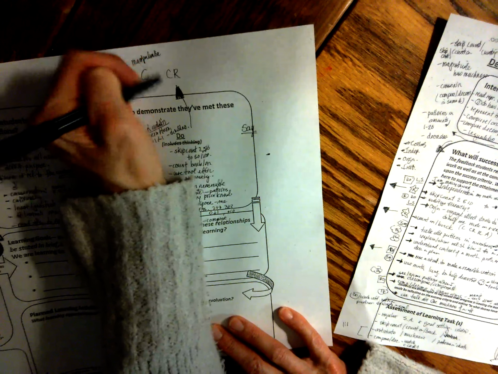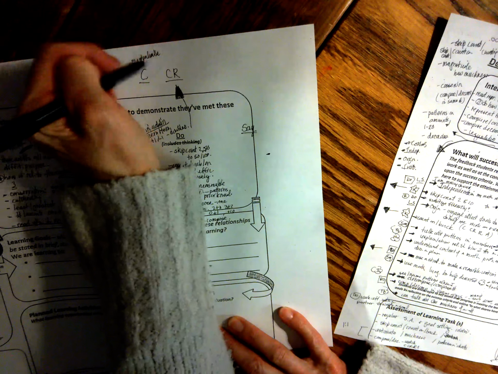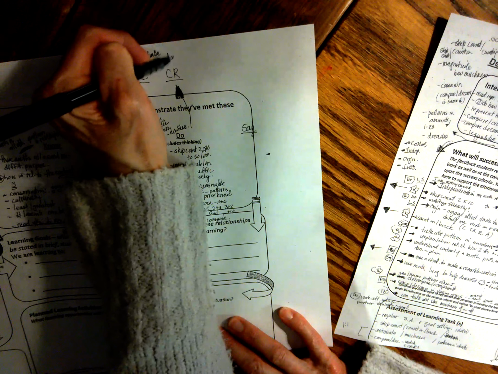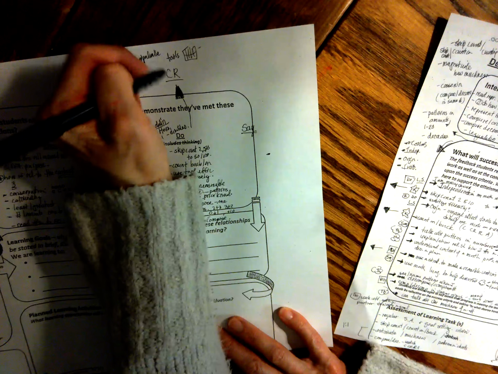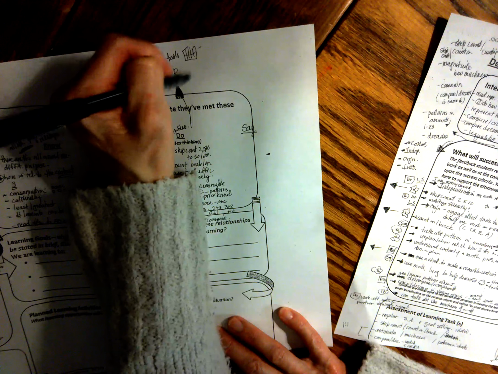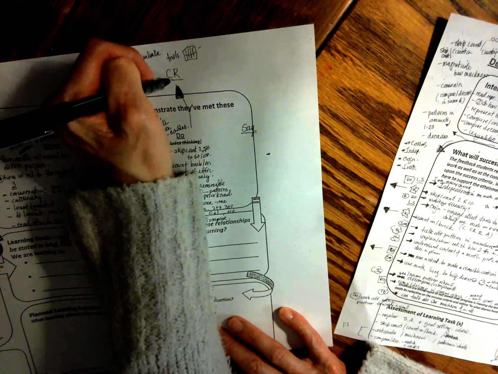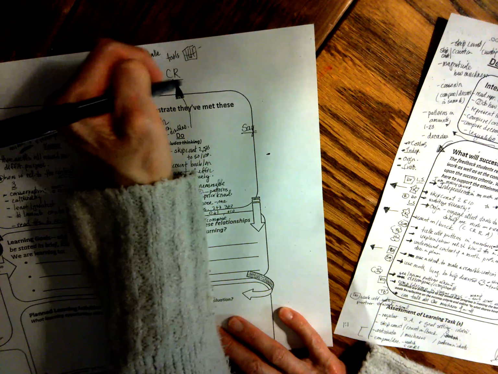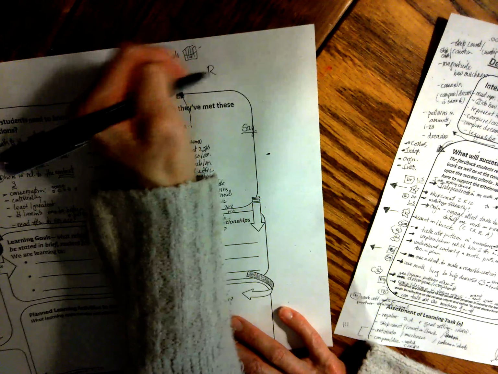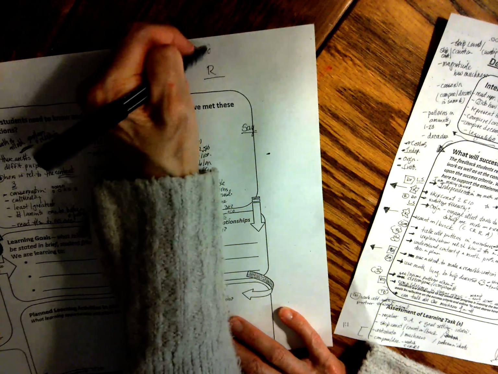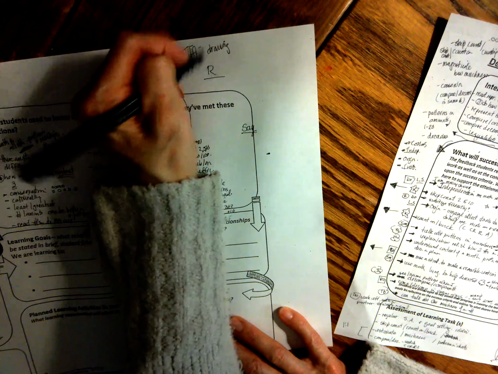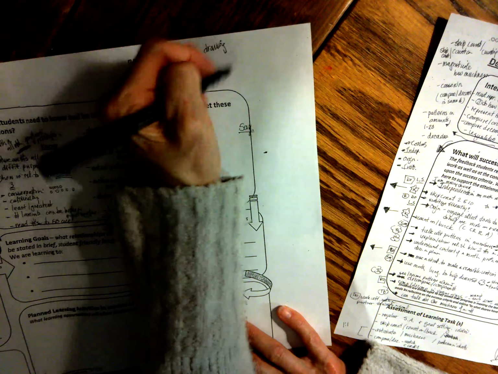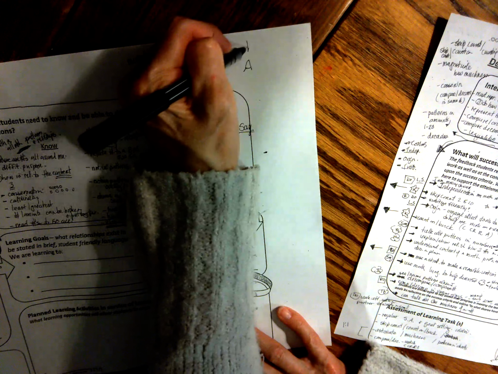The concrete representational, which is when they might be using tools like a 10 frame and they're moving things around. So they're still representing real ideas with a tool, so that's a bit of an organization. And then representational is when they will be drawing and representing with their materials. And then abstract, which is the numerical piece.